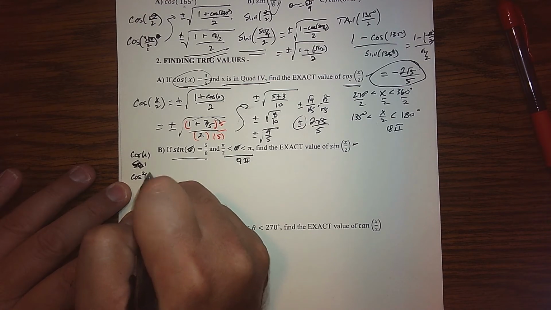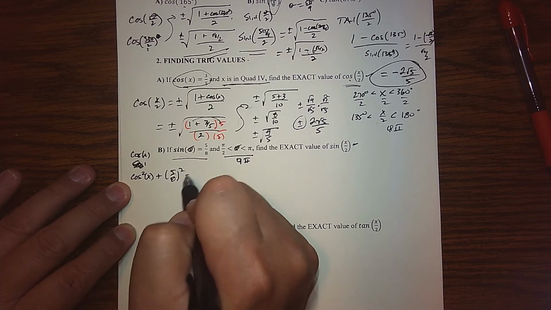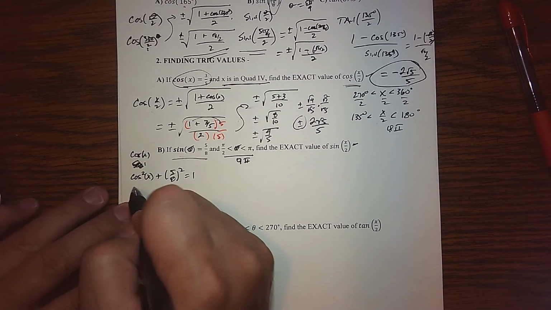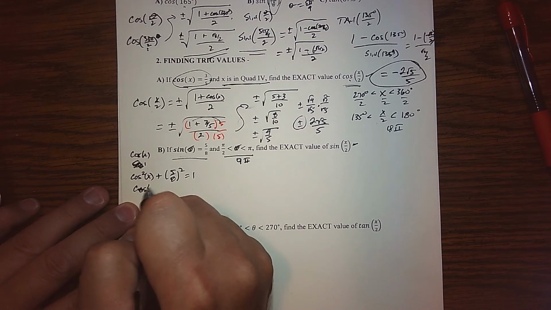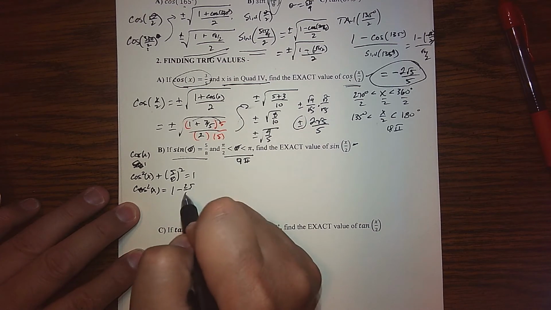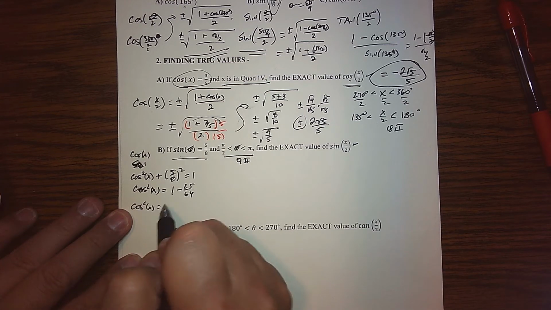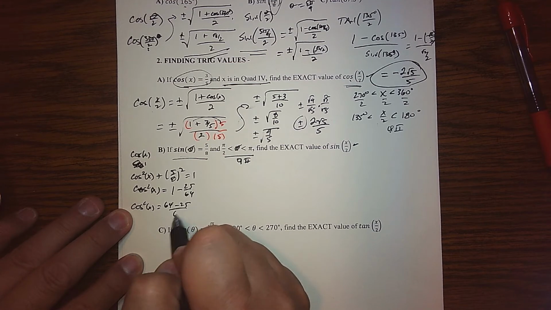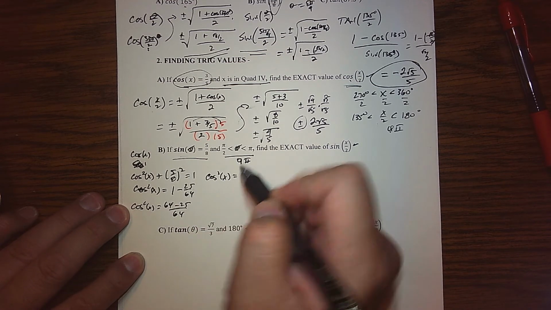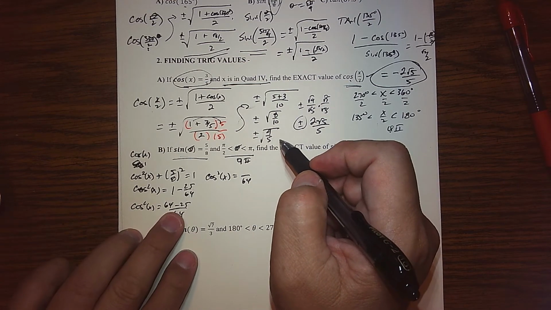So we know that cosine squared x plus sine squared x is equal to 1. And we already know that sine of x is 5 over 8. So the cosine squared x is equal to 1 minus 25 over 64. This becomes 64 minus 25 over 64. So we get the cosine squared of x is 64 take away 25.